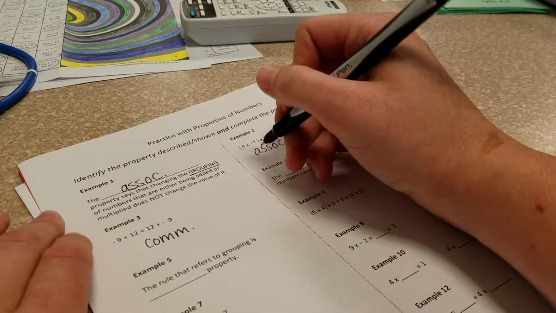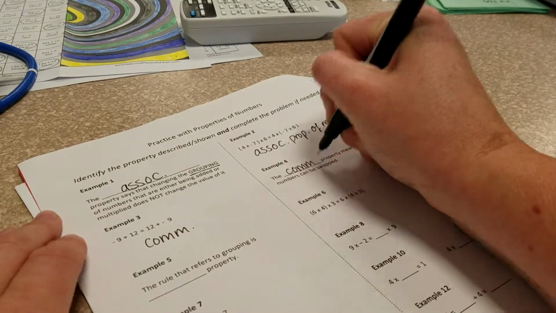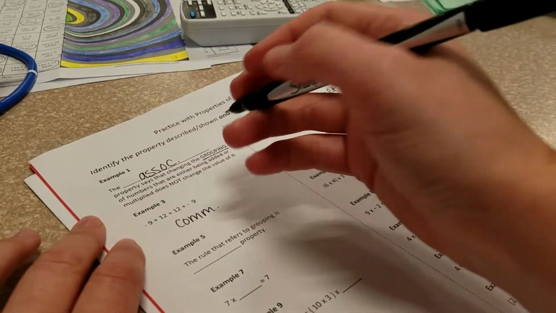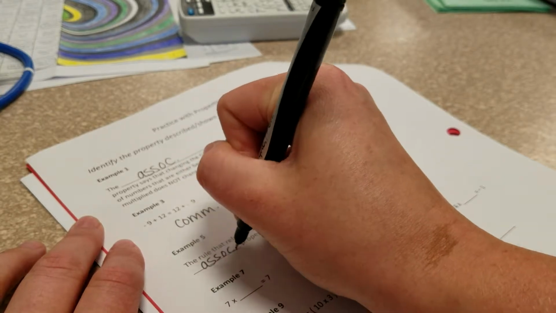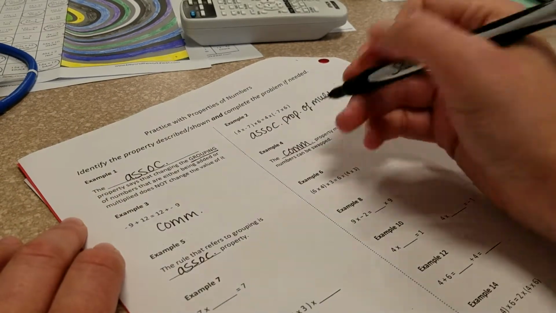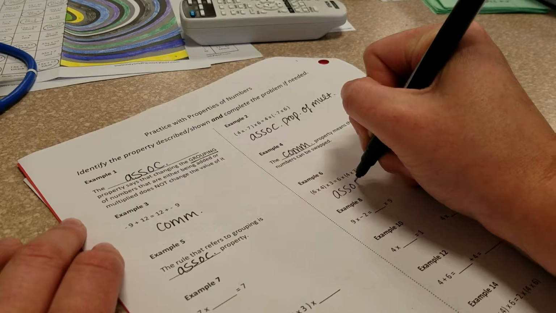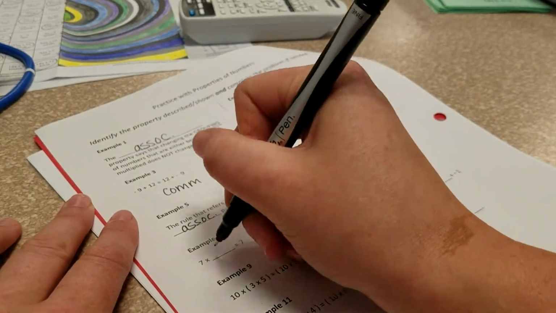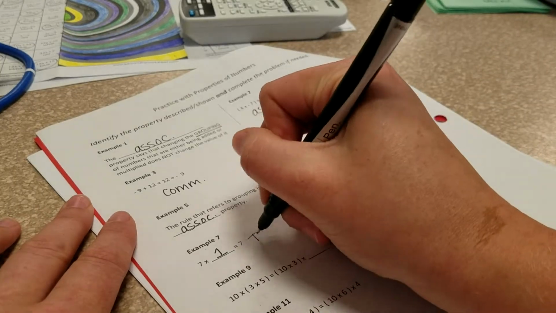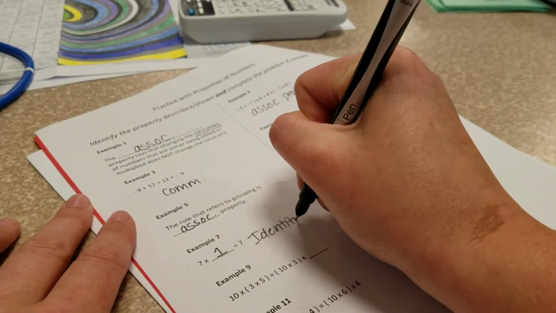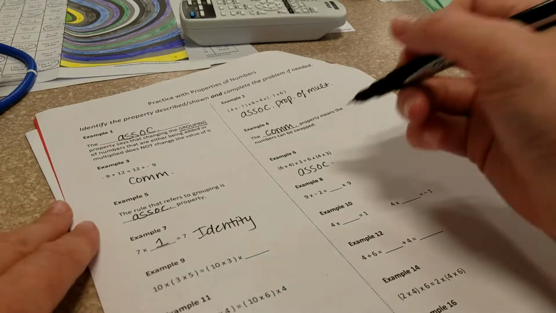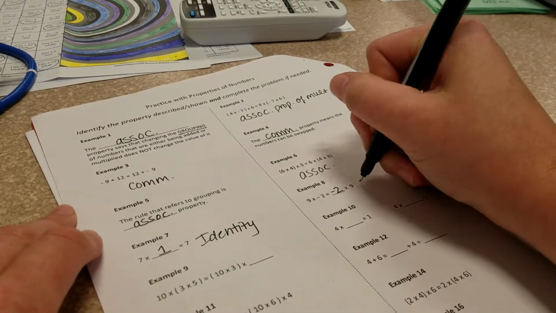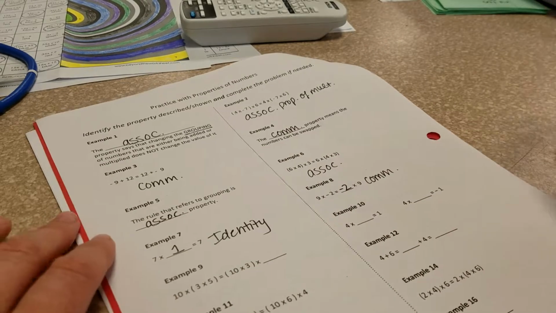The blank property means the numbers can be swapped, so commutative because we're talking order. The blank, the rule that refers to grouping is the associative. In this one, I'm regrouping, so this is also my associative. Here, this is actually going to be 7 times what gives me 7? That's 1. And this is the identity property, specifically identity of multiplication. 9 times a negative 2 equals negative 2 times a 9. So this is going to be the commutative since they're changing.